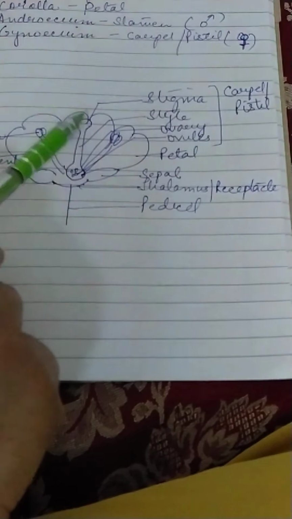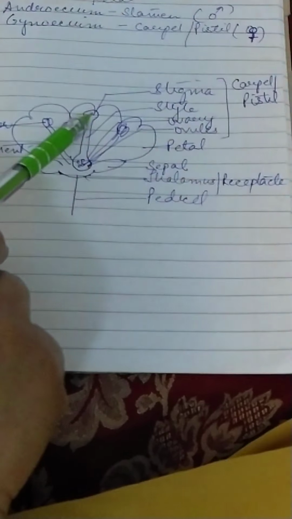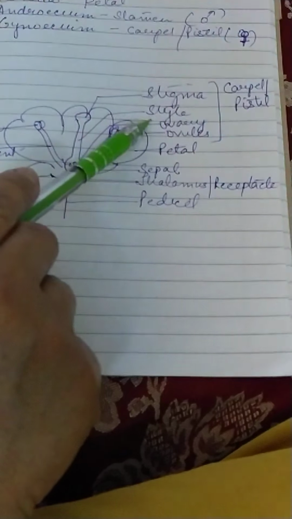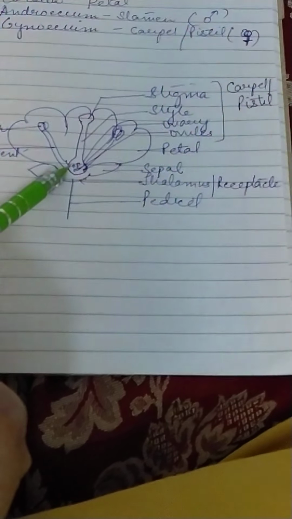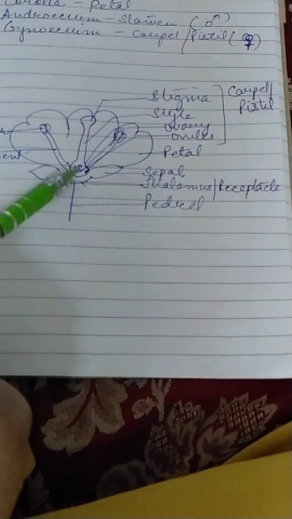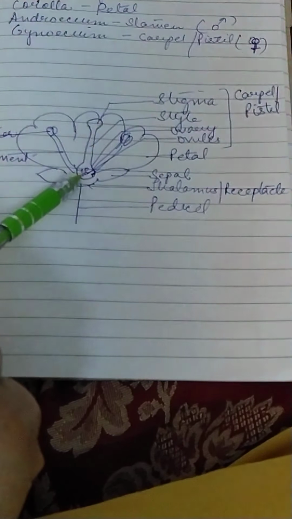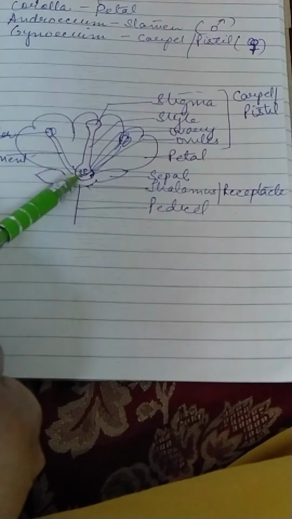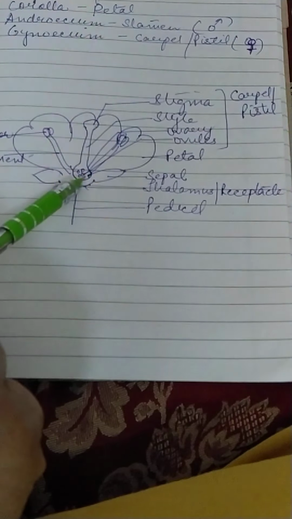Stigma is a knob-like structure which is sticky in nature so that it can take up the pollen grains from the air. Then is the style. It is a long stalk-like structure which attaches the stigma to the base swollen part called the ovary. Ovary is a swollen part which has ovules inside. So we say that each carpel is made up of stigma, style and ovary having the ovules.